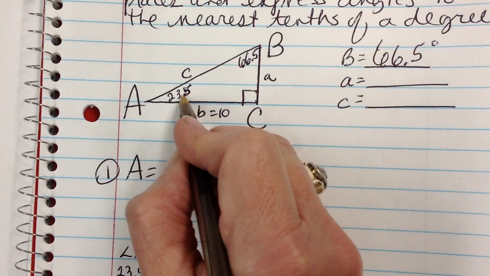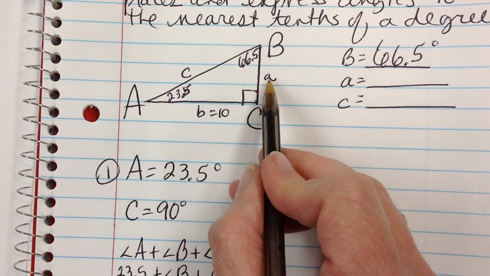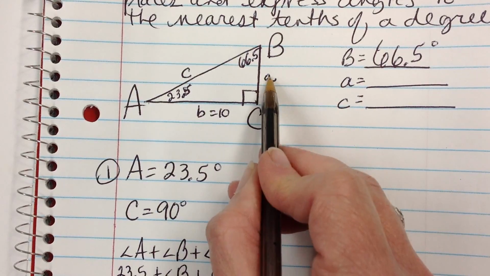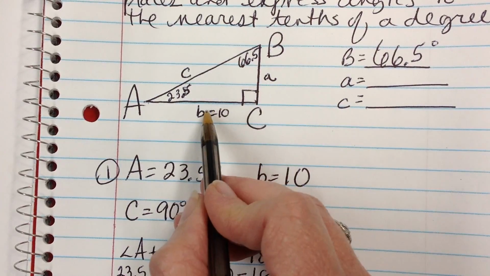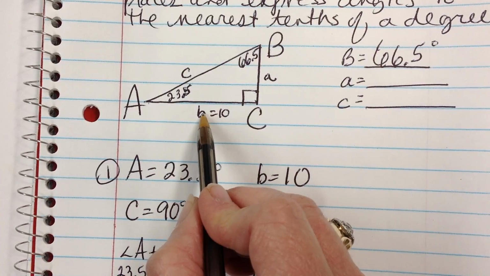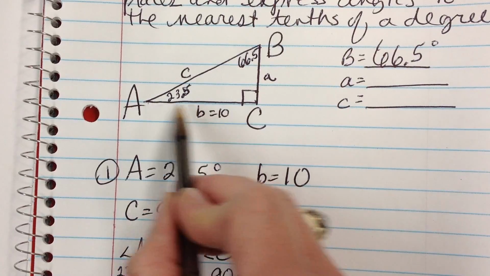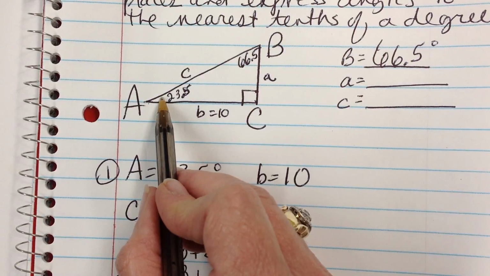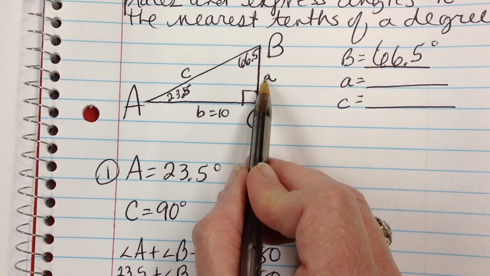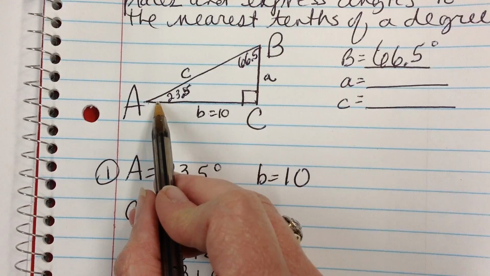I'm going to look at angle A. I'm going to consider that side a is opposite angle A. And I'm also going to use the only side that I have, which is b. Its relationship to angle A is that it's adjacent to A. So what trig function do we know that involves an angle, a side opposite and a side adjacent to that angle? Well, that is tangent.